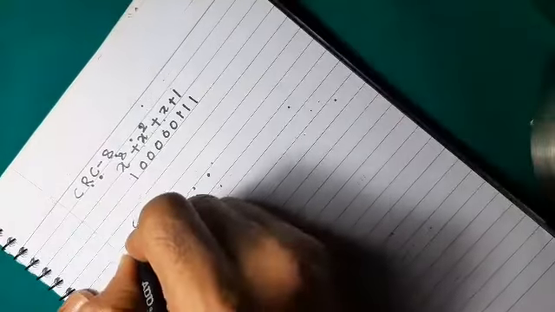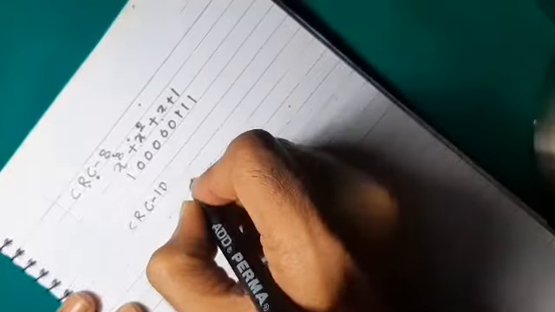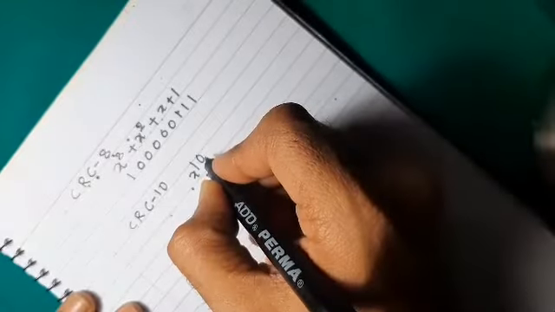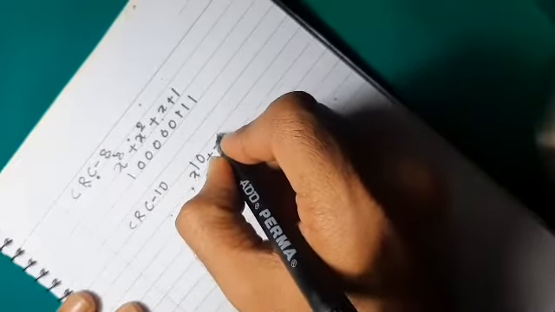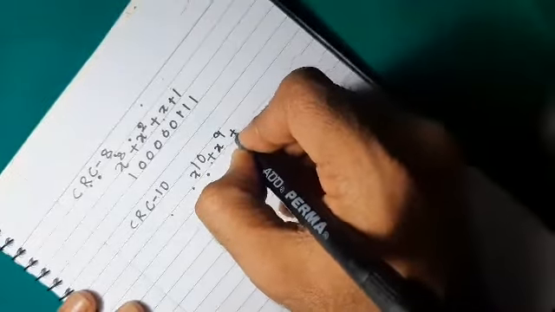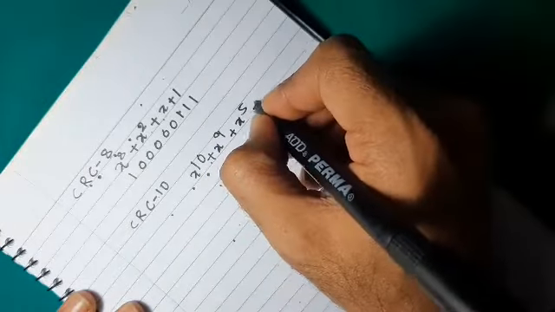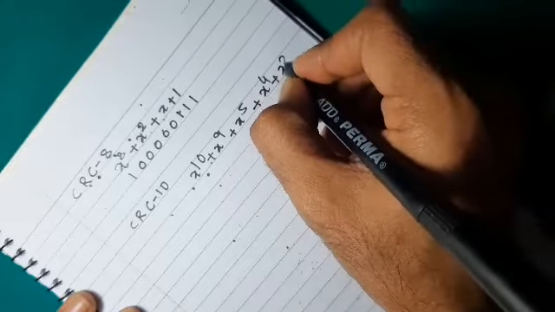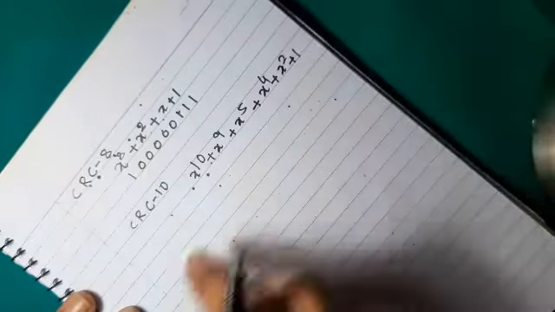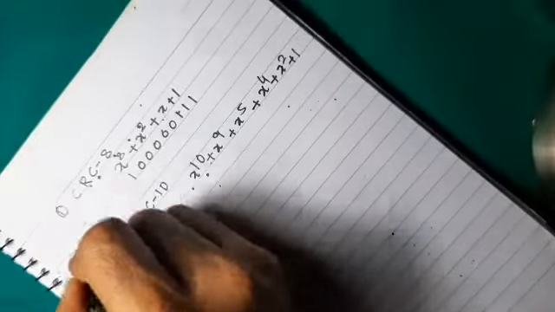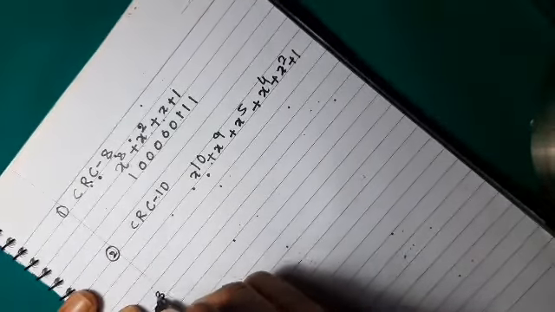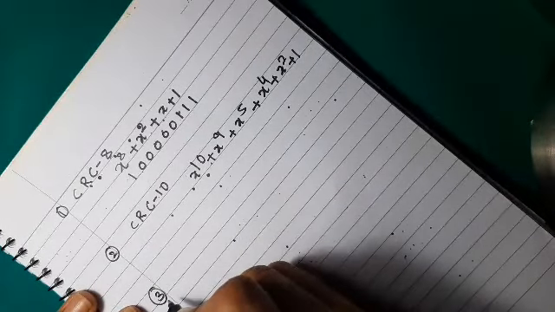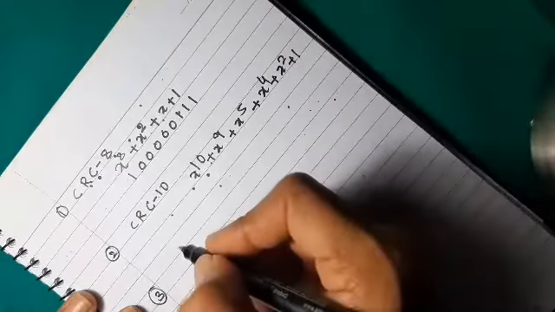Next is CRC 10. That is x raised to 10 plus x raised to 9 plus x raised to 5 plus x raised to 4 plus x square plus 1. This is one more standard polynomial. I'll just list out a few.